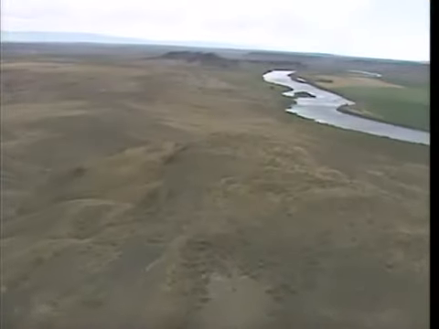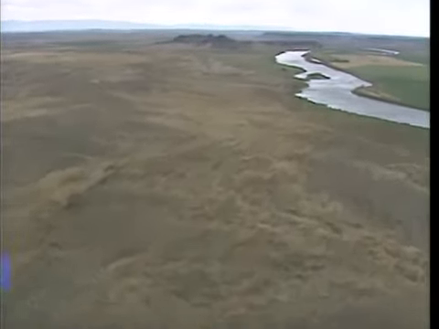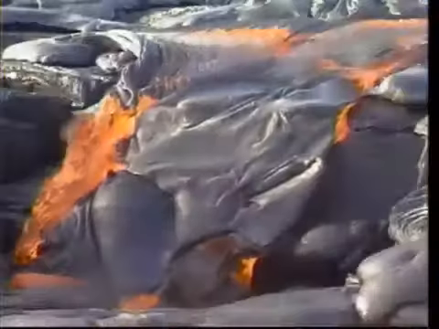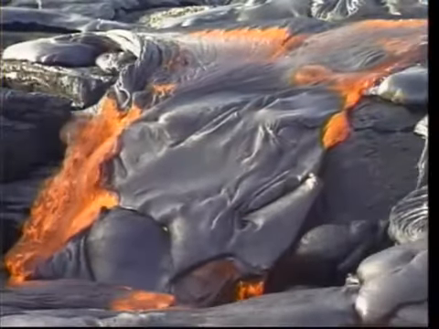The Earth is made up of many layers. The top layer is called the crust. That's the part we can see. Below the crust is the mantle, a layer of hot molten rock.